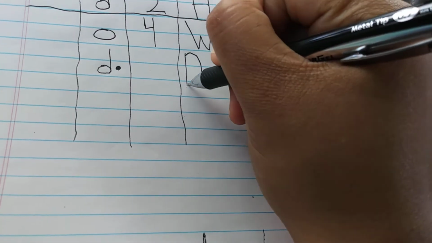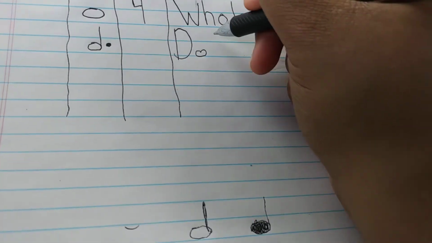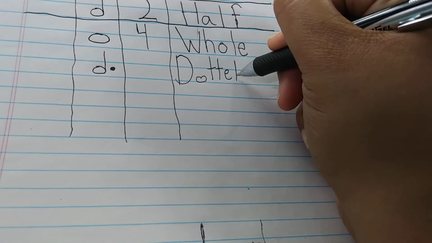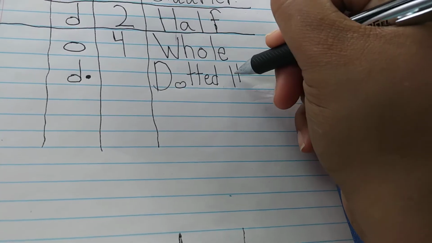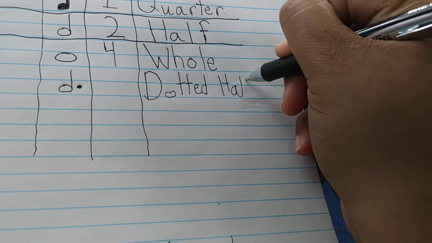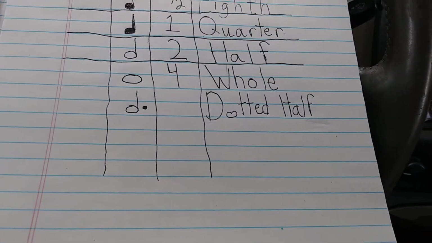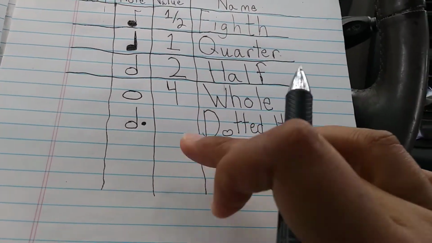I want to say dotted half. D-O-T-T-E-D, H-A-L-F. I have to look at my hand. Dotted half. Okay, and let me talk to you about how much this one is worth.